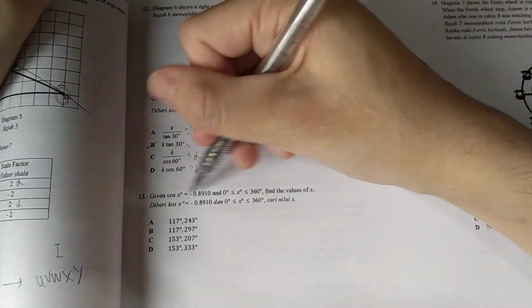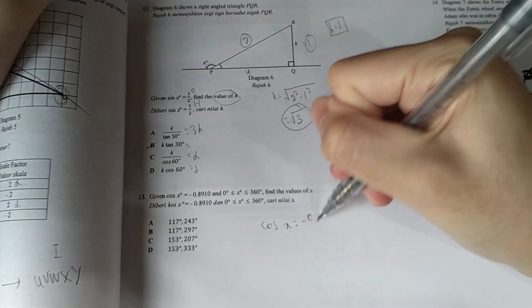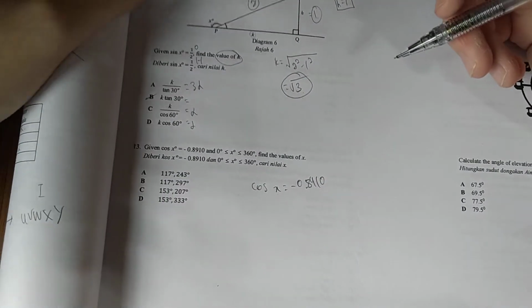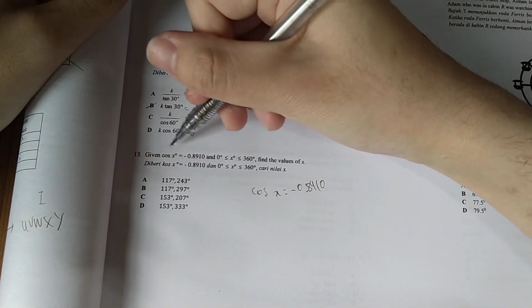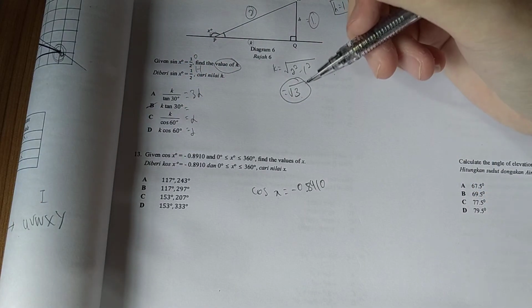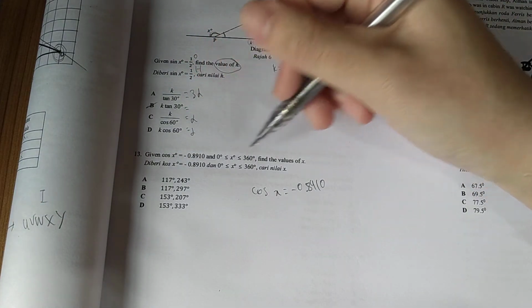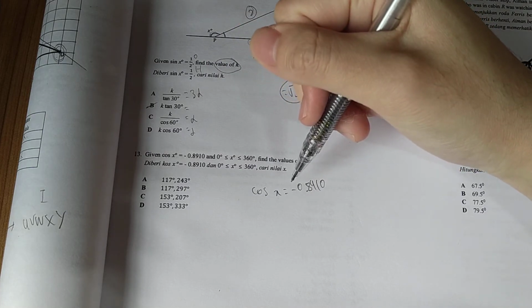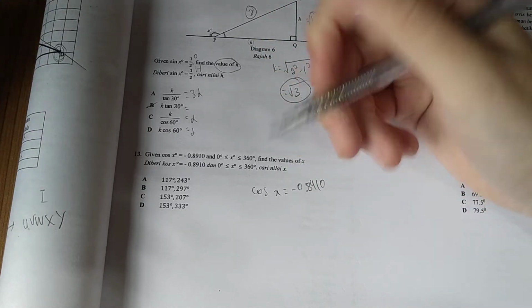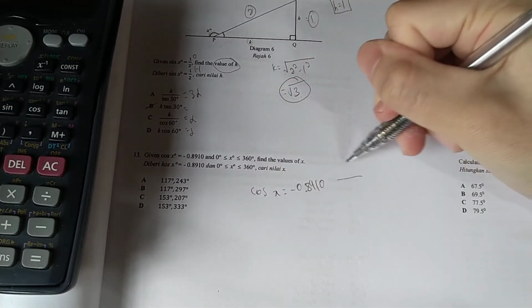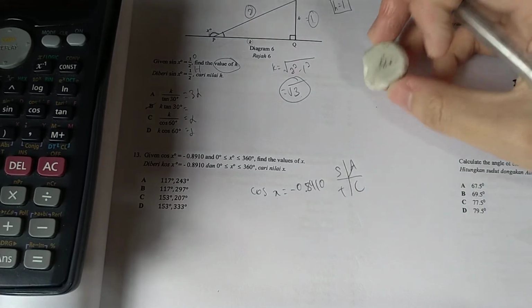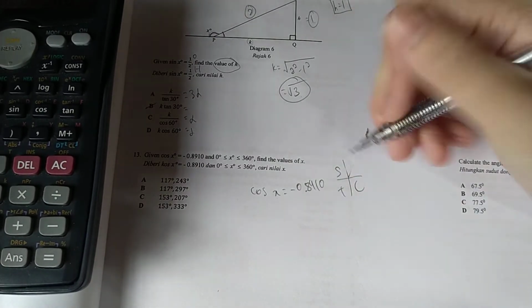Next, 13. Given cos is negative 0.8910. If you take Additional Maths, you really need to work hard on this sine, cos, tangent. For those who take Additional Maths, you cannot not know this, because you already do so many exercises, and you should know that you must not press the negative. Please, don't press the negative. Why don't you press the negative? Because the negative is just trying to tell you which quadrant. Add sugar to coffee, right? So cos being negative, which quadrant does it mean?